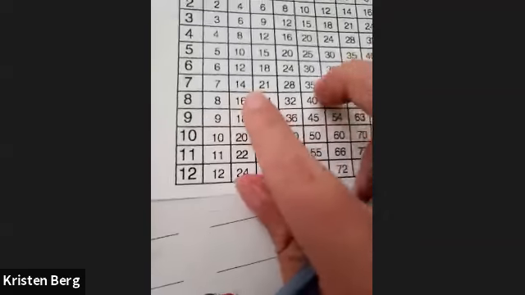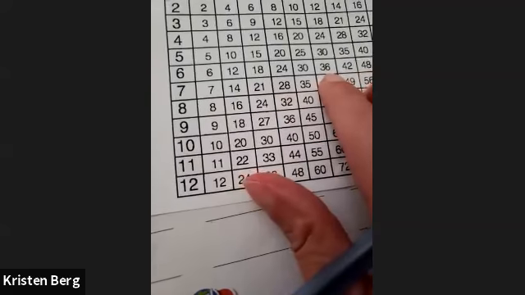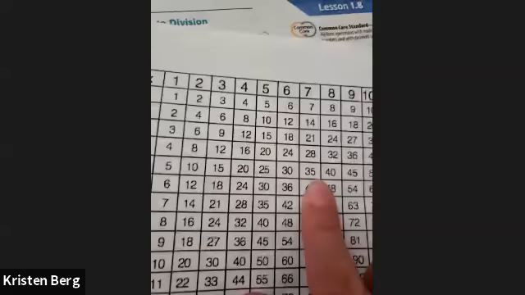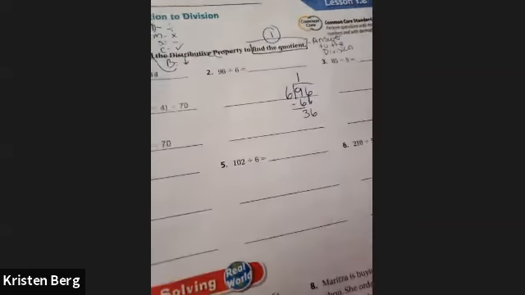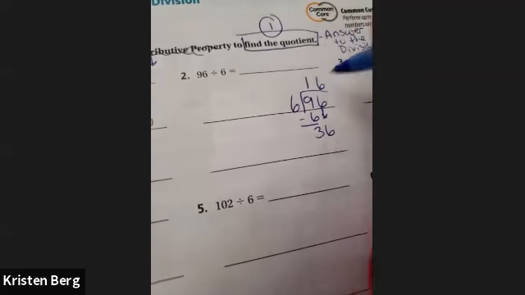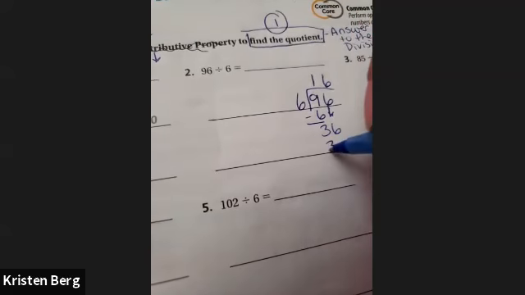Check it, we are good. Bring down your next number. How many sixes will go into 36? So how many sixes will get into close to 36 as possible? That is right here, which is 6 times. So 6 times 6 is 36 with nothing remaining. So your answer to this was 16.